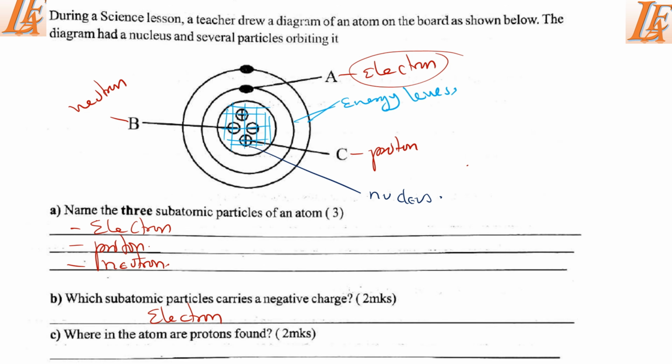Then where in the atom are protons found? Look at C. C is found in what we have labeled as a nucleus. So in this case, protons are found in the nucleus. So that's where we found the protons.